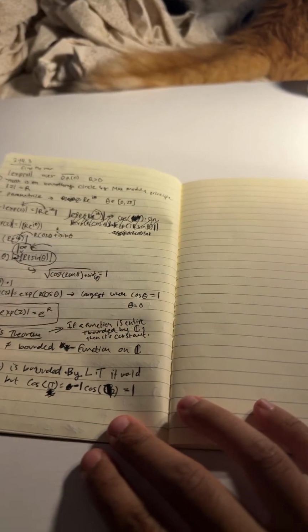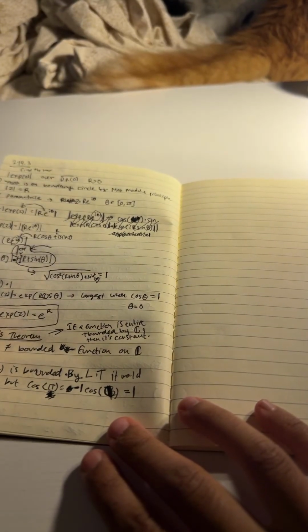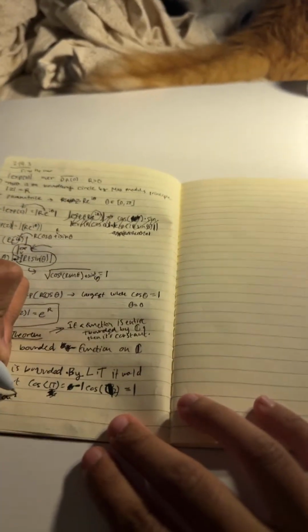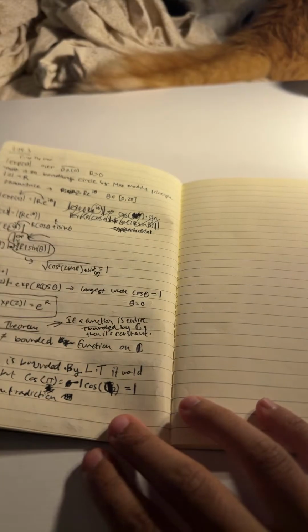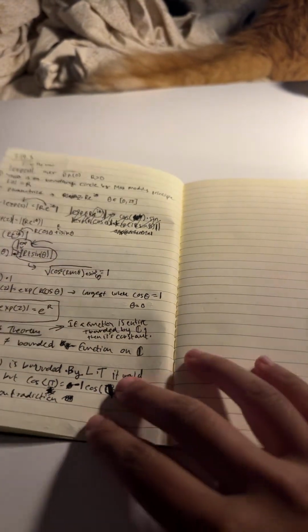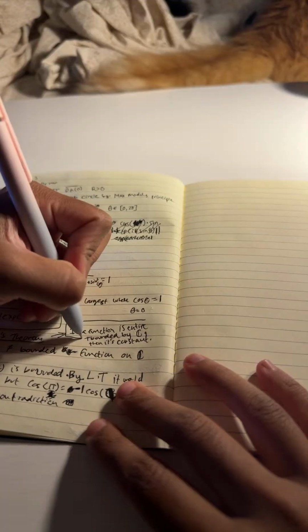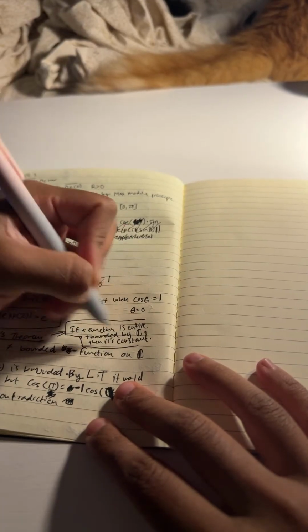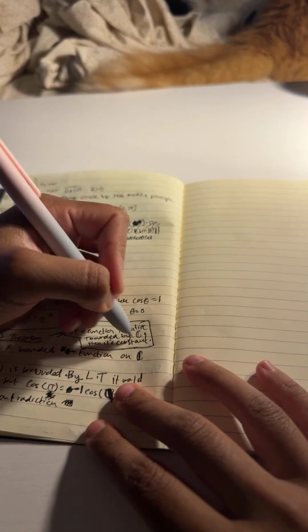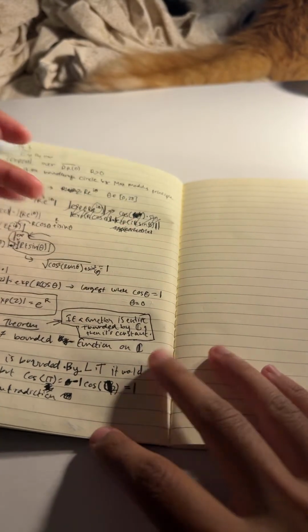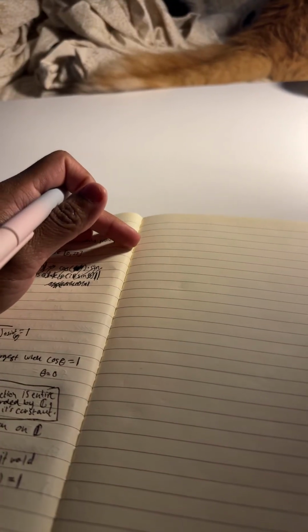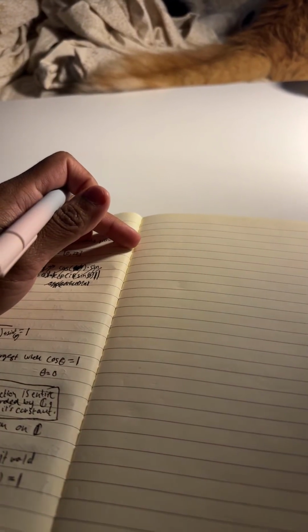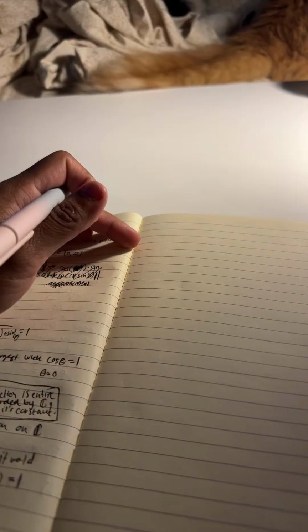Alright? So, it's a contradiction. There you go. Proof. Done. But we have to remember Liouville's theorem. If a function is entire and bounded, because cosine is entire, then bounded by c, then it's constant. That's an easy question. So we're done on that question.